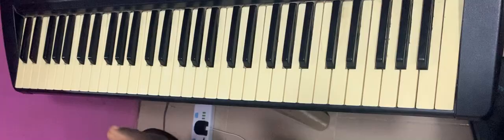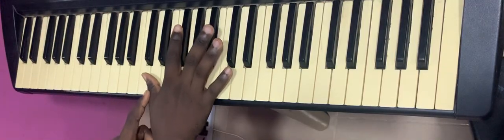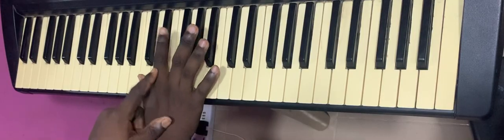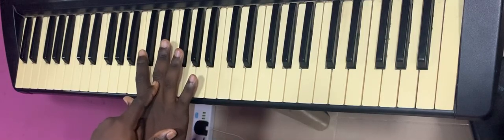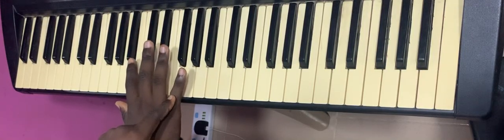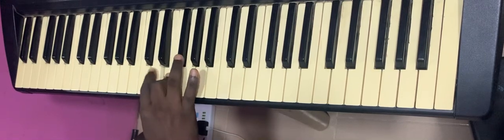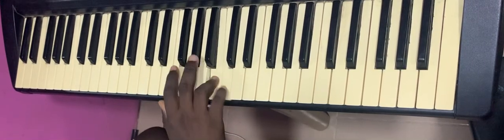See your thumb as your 1, your index finger as your 2, the middle finger as your 3, the fourth one as your 4, and the little finger as your 5.